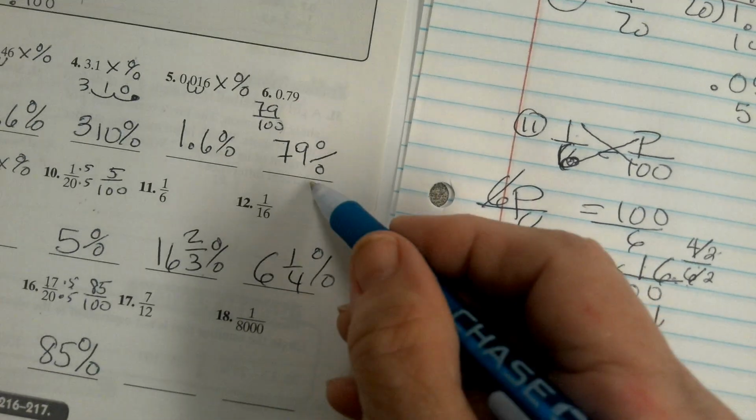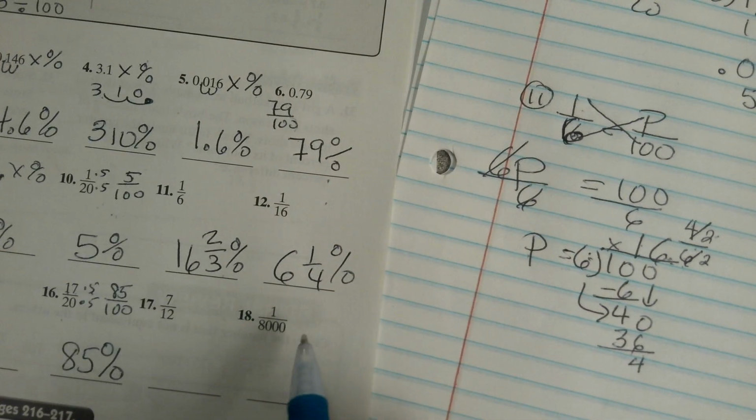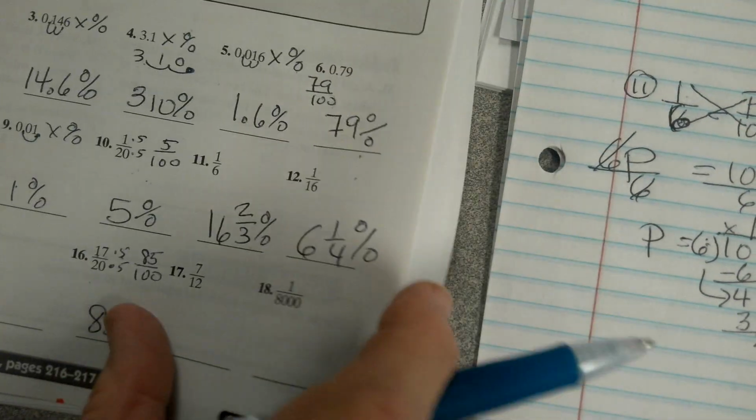Again, if you got one question right out of 16, that would have been your grade on a test. I want you to try to do number 13 and 15.